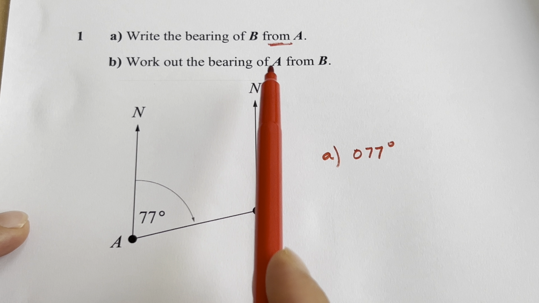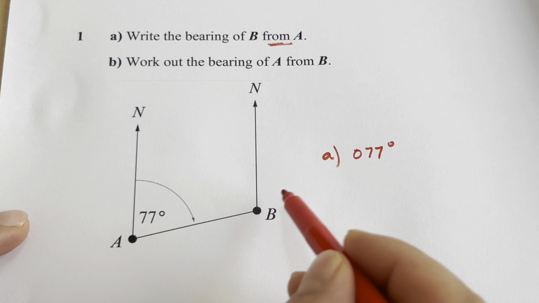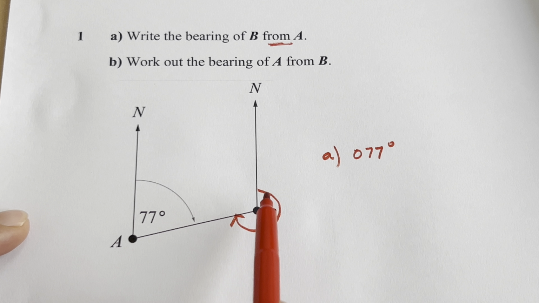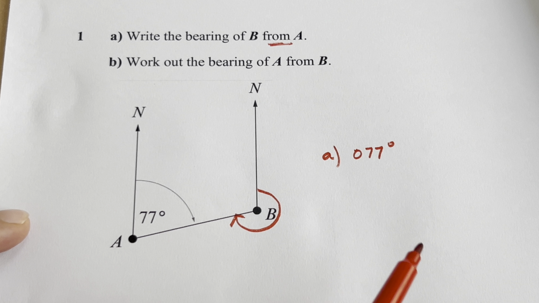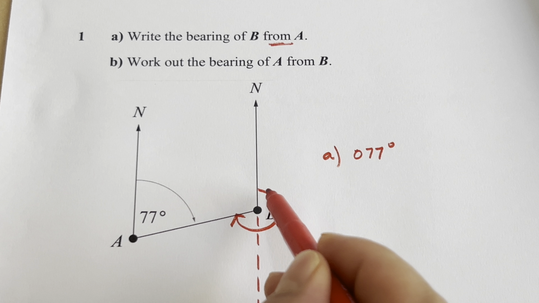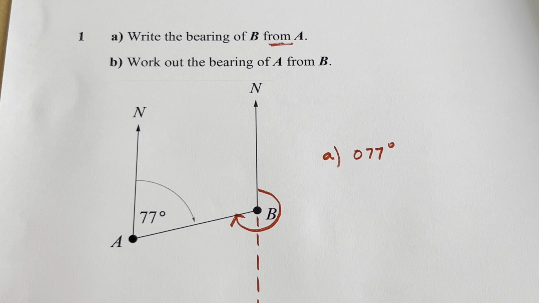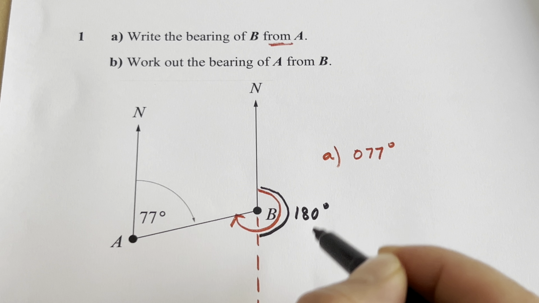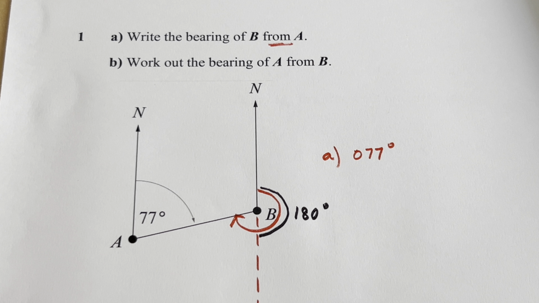Work out the bearing of A from B. So the clockwise direction, we have to measure all the way to A. So this is the angle that we need to work out over here. Extend this line a little bit. Now, as you can see, this line forms a straight line, and then this angle over here, let me just highlight that with a different color. This angle over here, we know that angles on a straight line add up to 180 degrees.